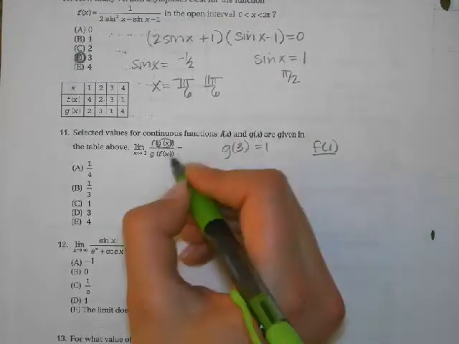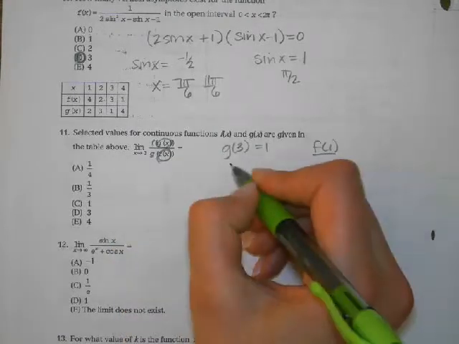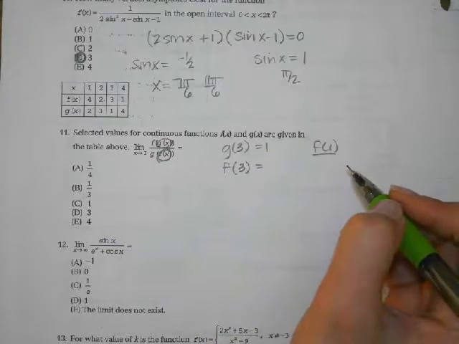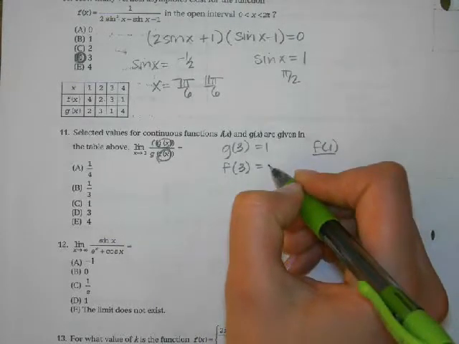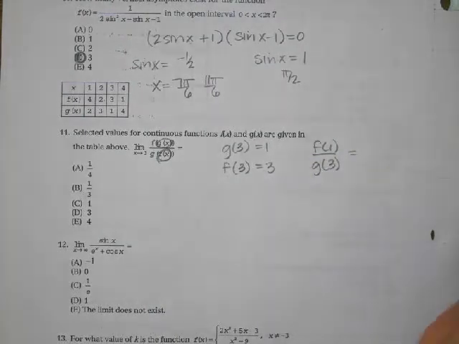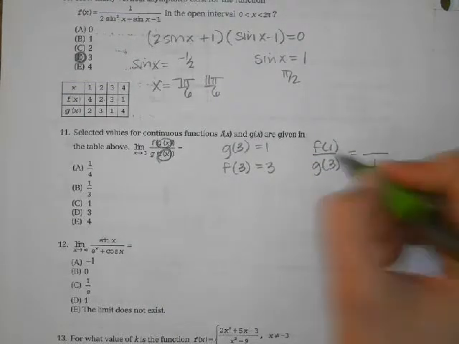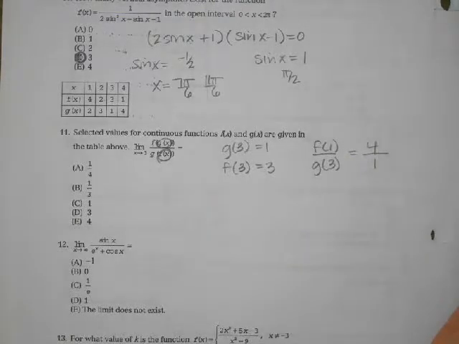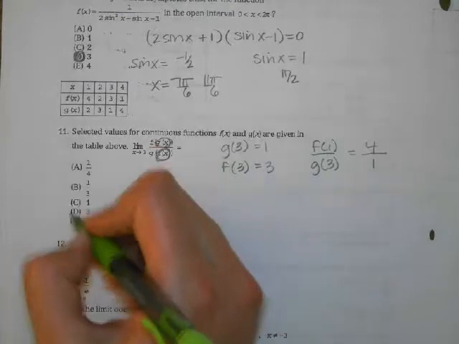On the bottom, what's the inside? F of 3, right? We're doing direct substitution. F of 3 is 3. So on the bottom, we're finding g of 3. So I already knew g of 3 was 1. What's f of 1? 4. So what's the limit? 4. E.